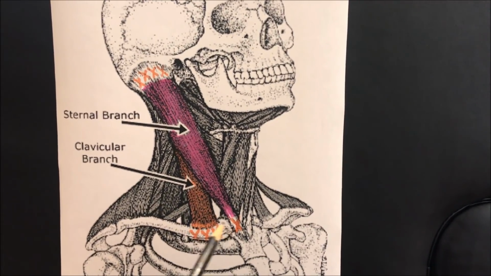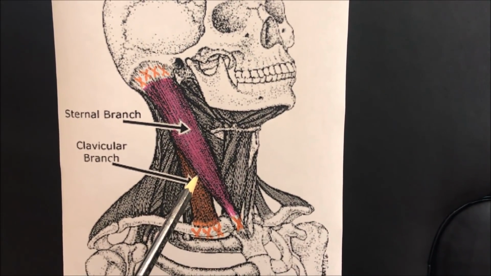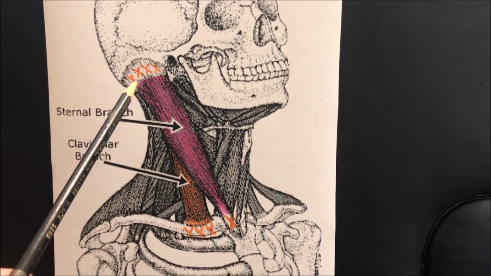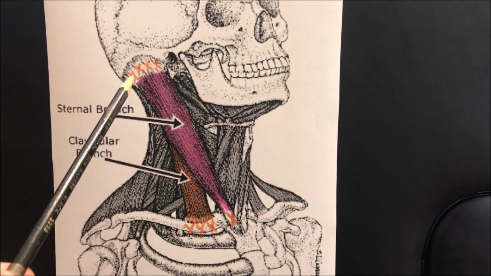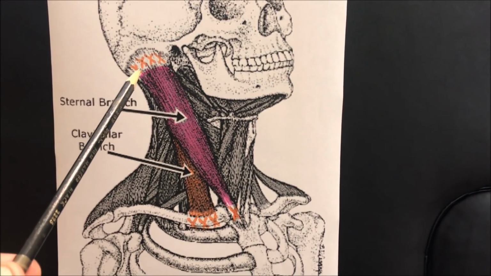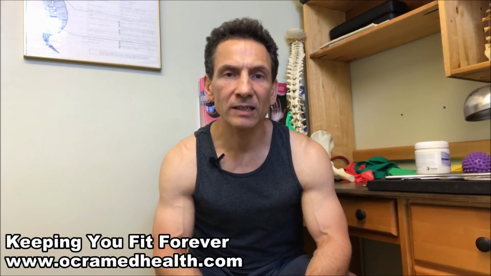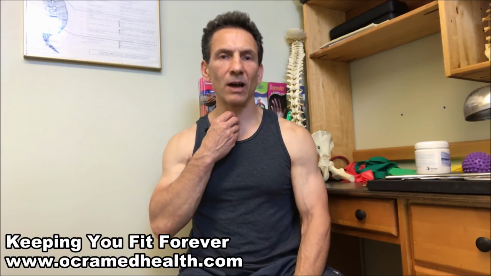Both of these branches come up and converge into one muscle, and they both attach, or insert, in what's called the mastoid process of the temporal bone. This part of the insertion is pretty much just below where the ear is. Okay, so that diagram gives us a little visual of where the SCM is located. Let's take a look at it on the body itself.